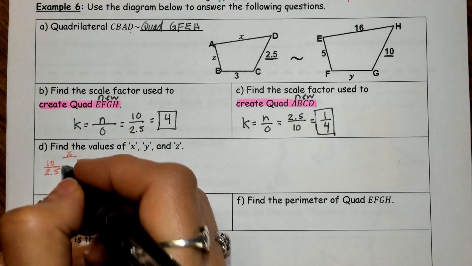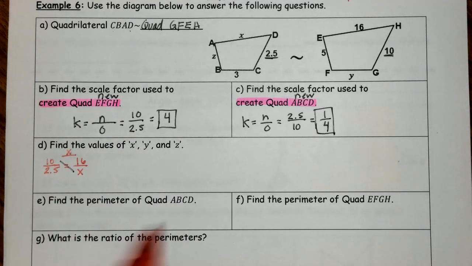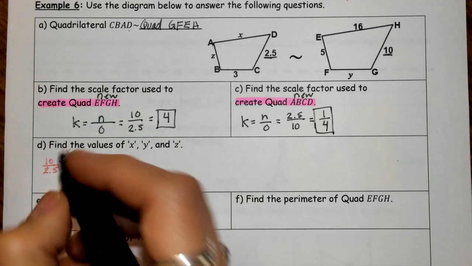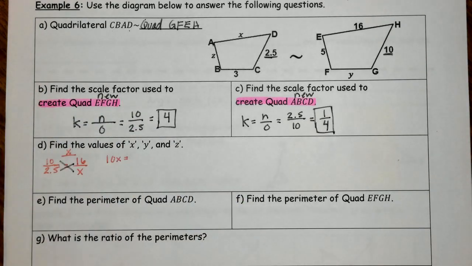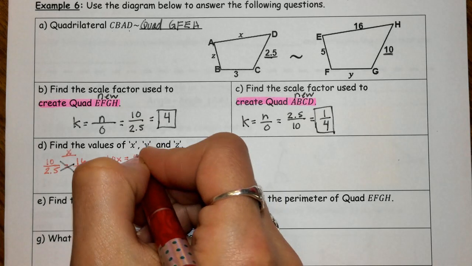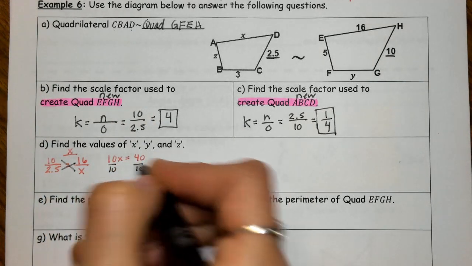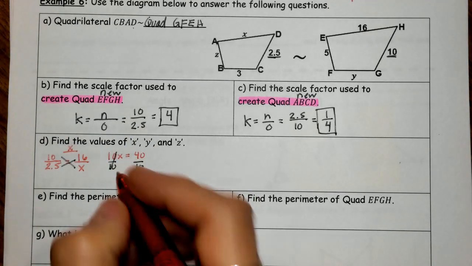When we do our cross multiplication, here we're going to wind up with 10x. I'm not going to circle, I'm just going to draw the lines. 10x equals, we cross multiply 16 times 2.5, we're going to get 40. And then all we have to do is divide both sides by 10. X is going to equal 4.